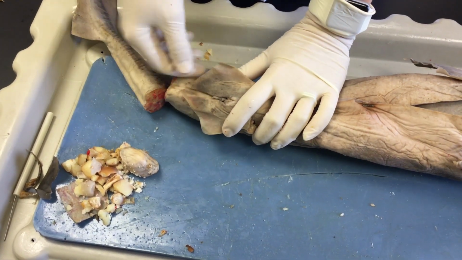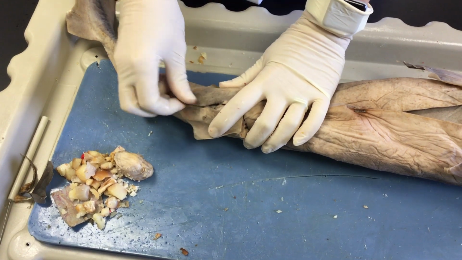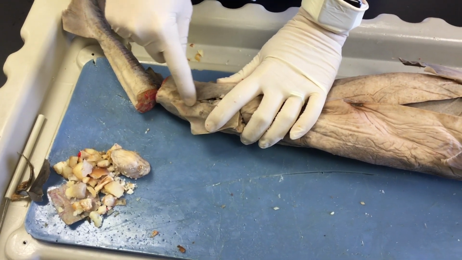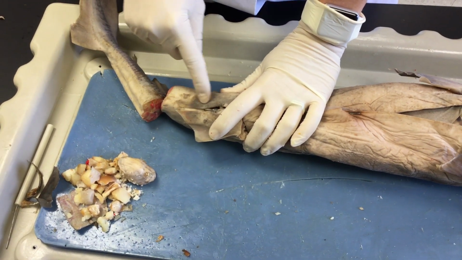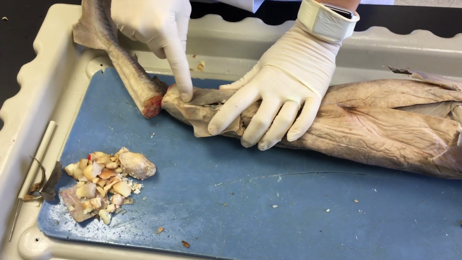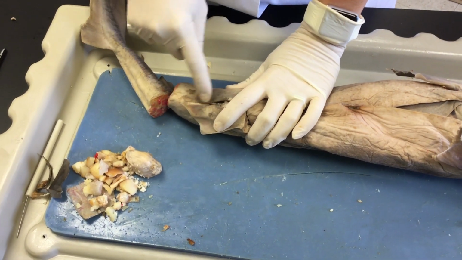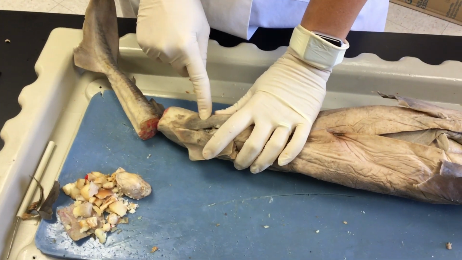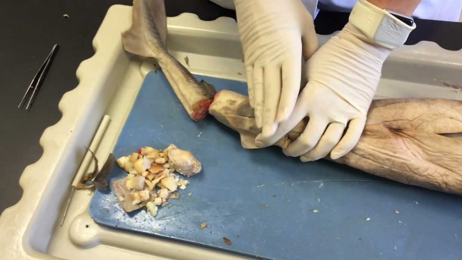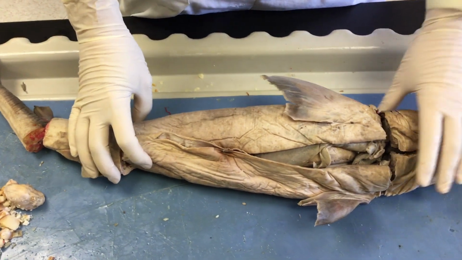This is a female, and we can tell that because she lacks an extra set of a division in the fin, and that extra division in the fin actually would make up the claspers. So a male is going to have two kind of loops right here separate from the pelvic fin. So these are the external structures of your shark.